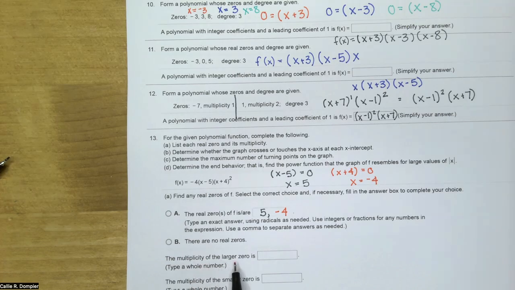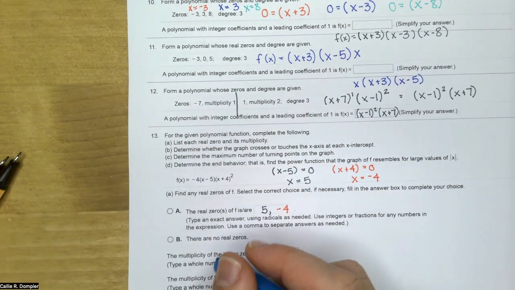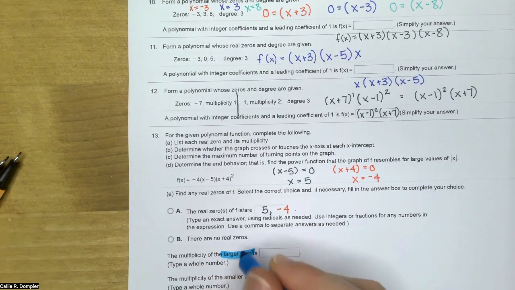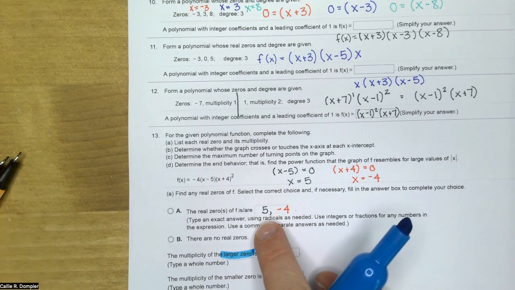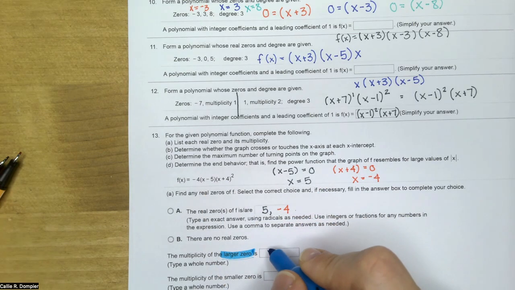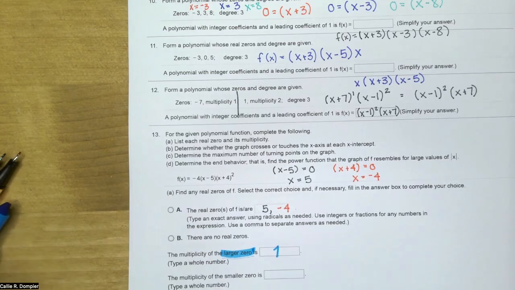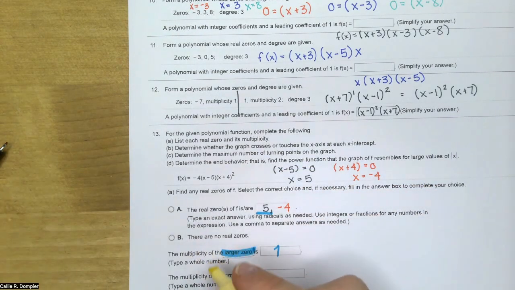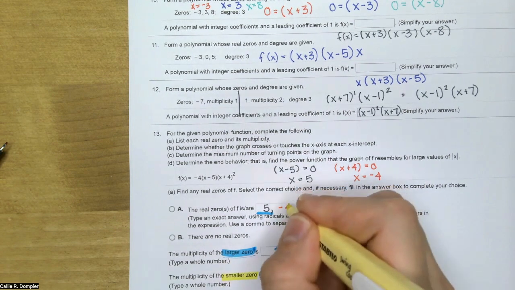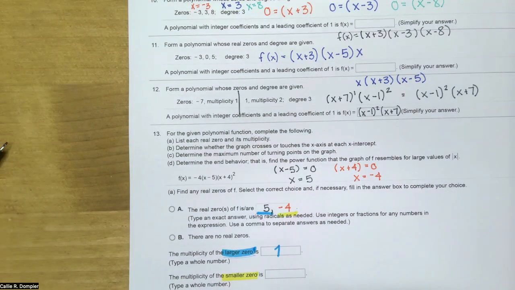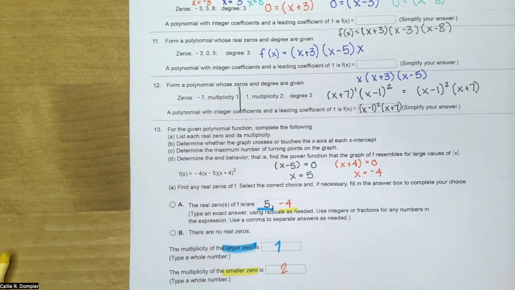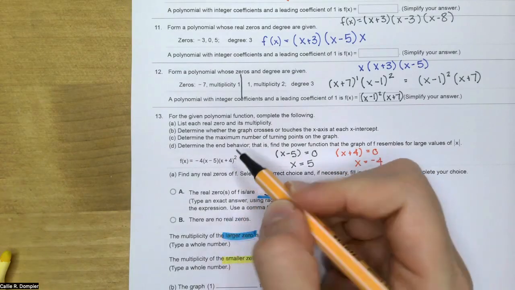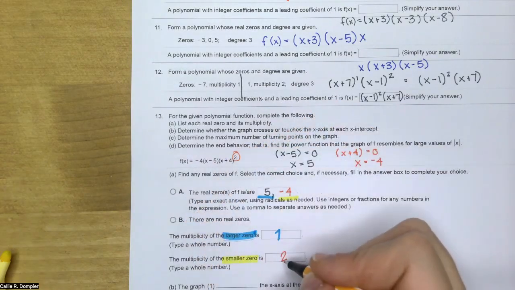The multiplicity of the larger 0. So the larger 0 is the 5. The multiplicity of 5 is 1. The larger 0 is 5. The multiplicity of the smaller 0, just because -4 is smaller than +5, is 2. That's the multiplicity. Multiplicity of x plus 4 is 2. Good?